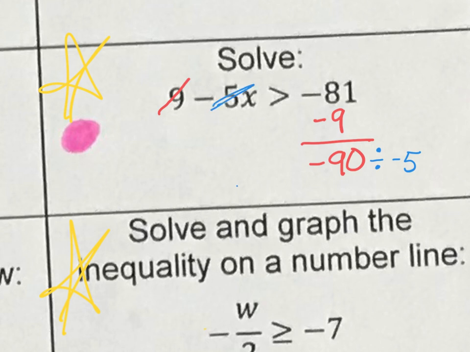Okay? So we're going to drop down our x. And what is negative 90 divided by negative 5? Is it 18? Yes. All right. So we got x on the left. We've got 18 on the right. All of that is exactly like what we've been doing.